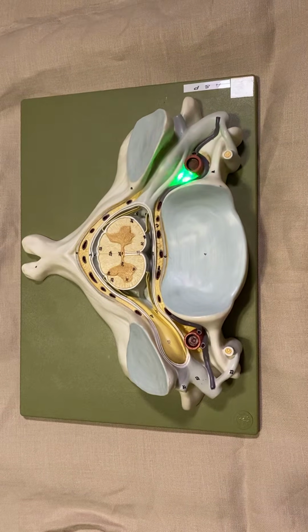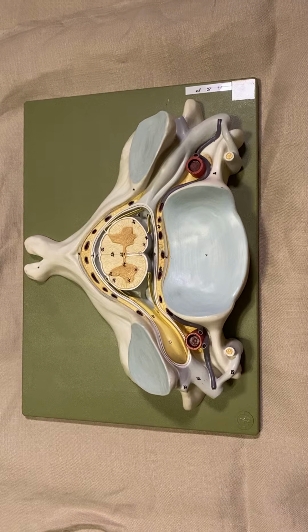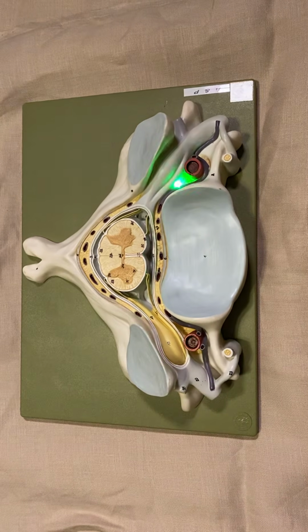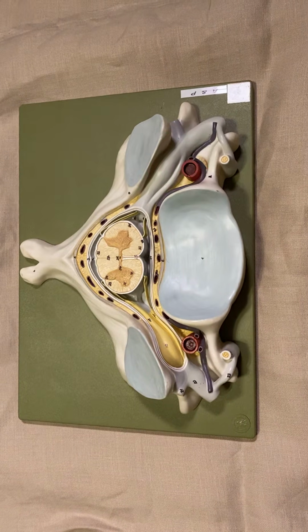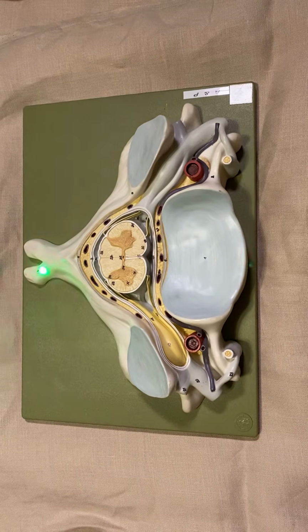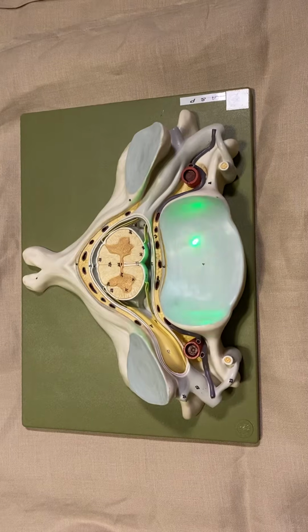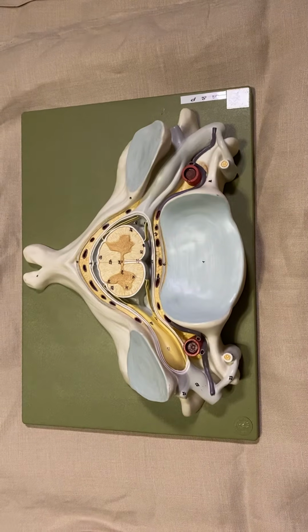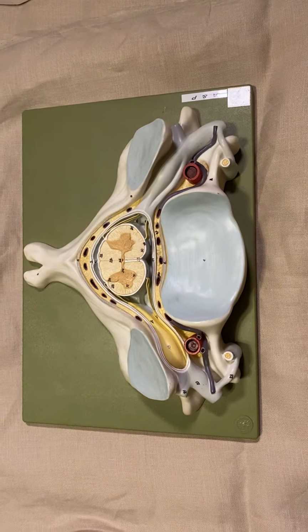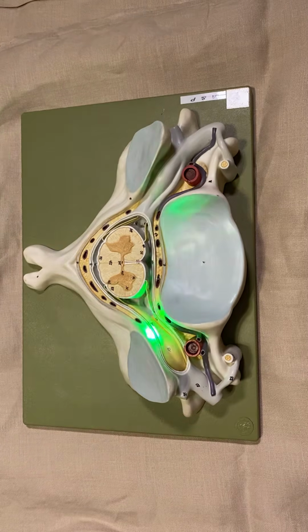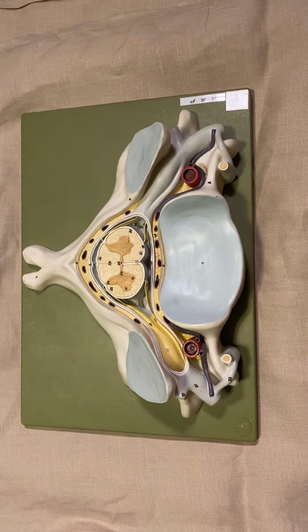These are the transverse foramina. And there we see what goes in there, those vertebral arteries. There's your spinous process of the vertebra, the body of the vertebra. And here are these articulations for the vertebra above.